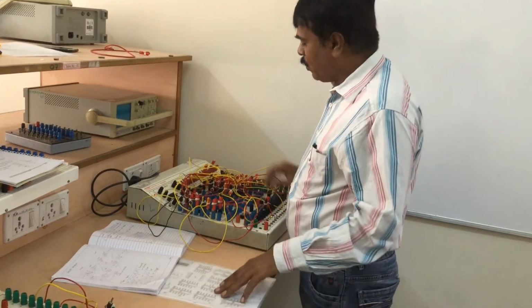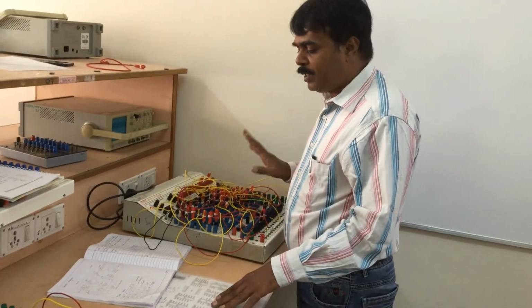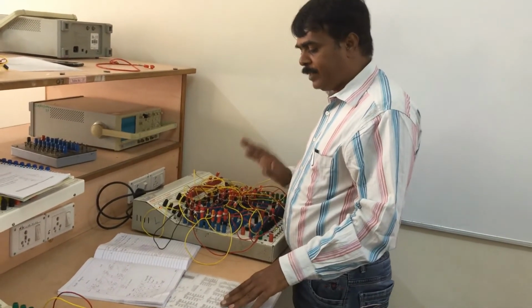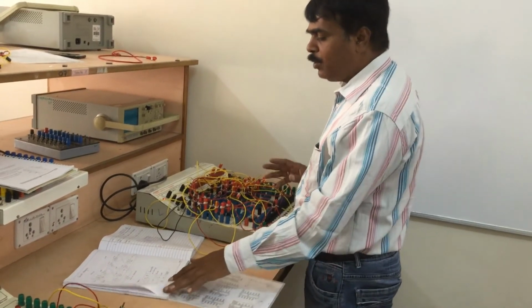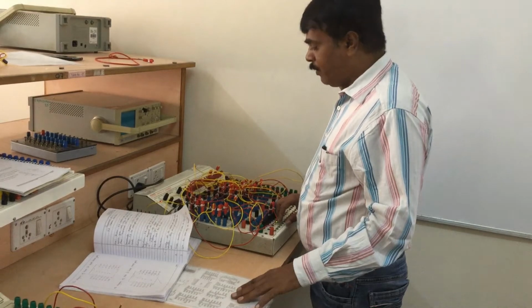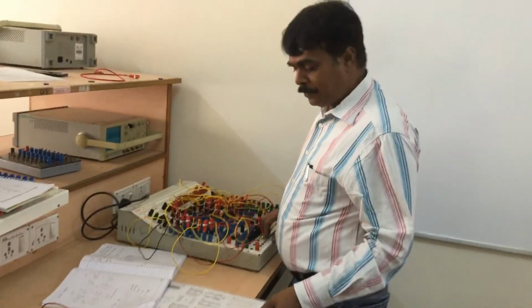And here we use only NAND gates. We will not use any basic gates. Same thing we have to do in software also. Same diagram we have to take and do it. This is the hardware part. Okay. Thank you.